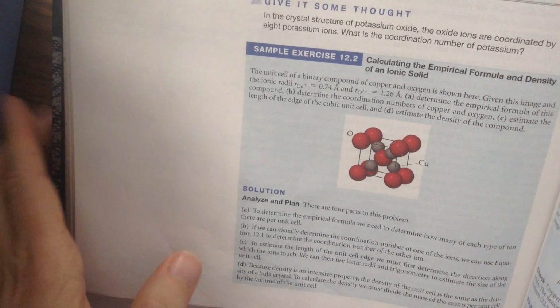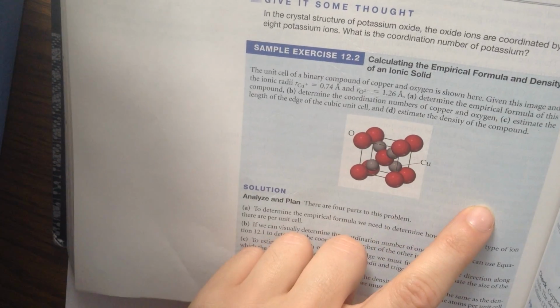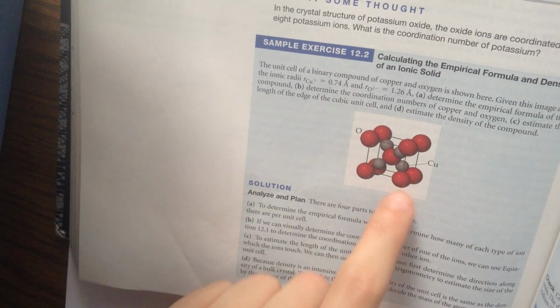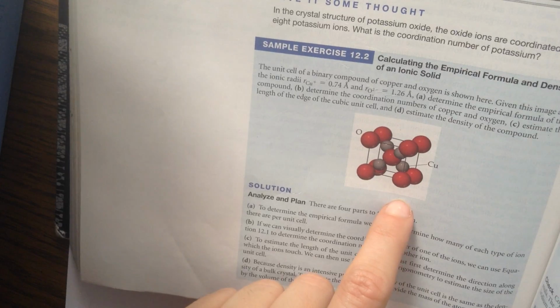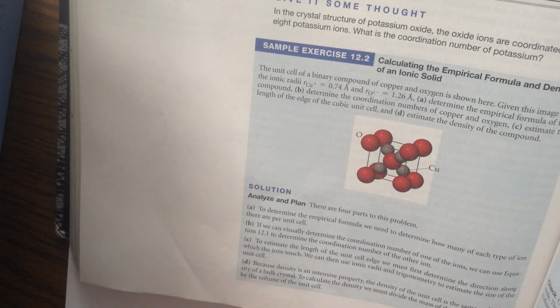In this video, we are going to work out sample exercise 12.2, part C, found on page 484 of your textbook. Part C is asking you to estimate the length of the edge of the cubic unit cell. So I think it's going to be helpful for y'all if you have your book to follow along here and look at this picture on page 484 as we go through this problem.